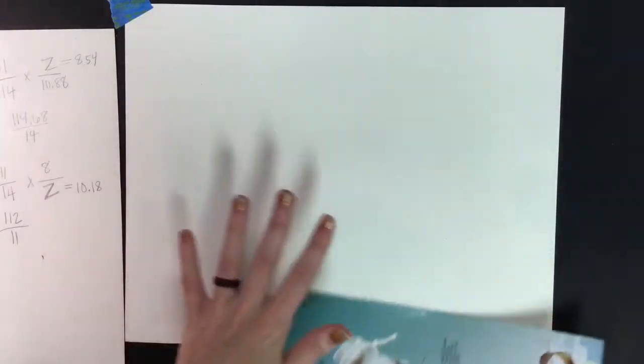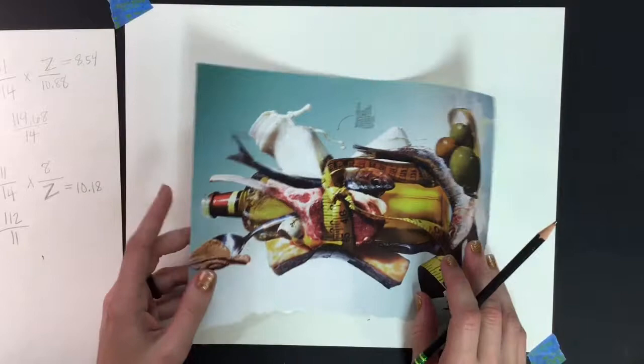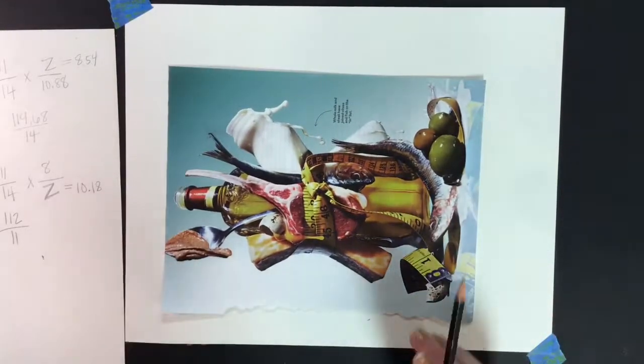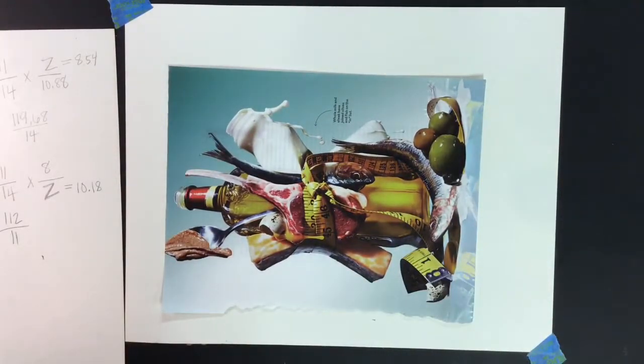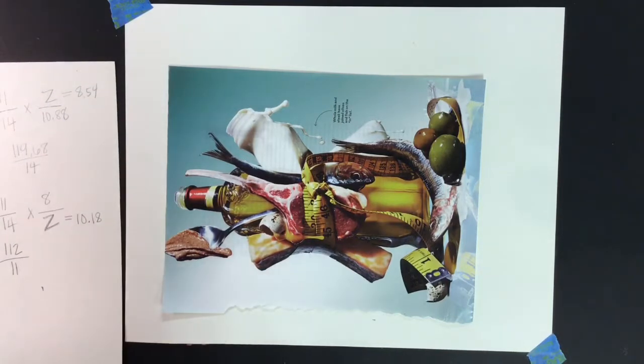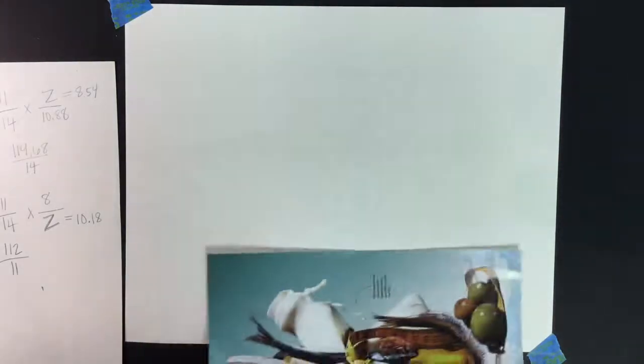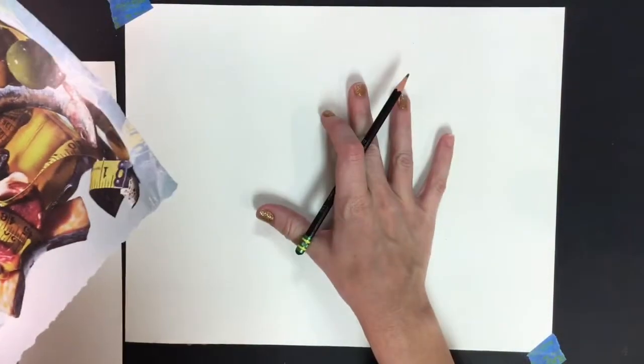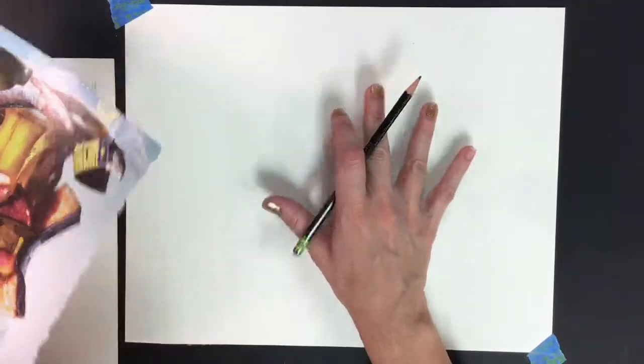We've got to figure out how to make our picture the same proportion as the wall is, okay? And then comes the fun gridding part. That is where we're going to put a grid on both our picture and our paper that we're drawing on.